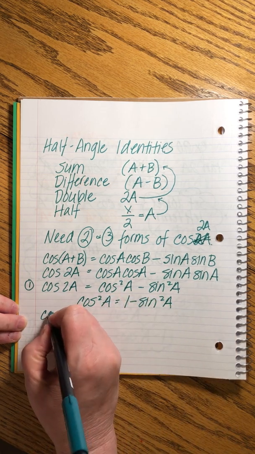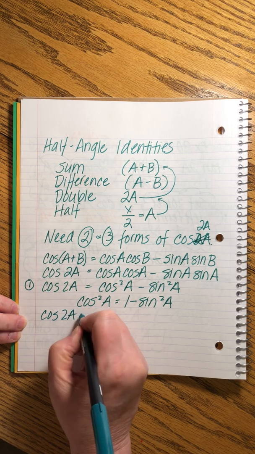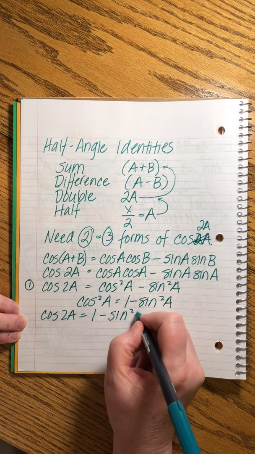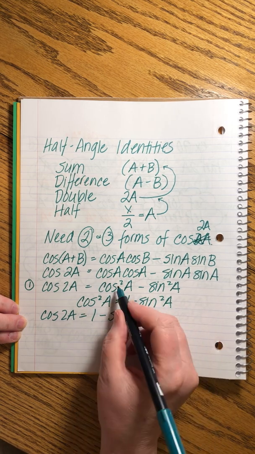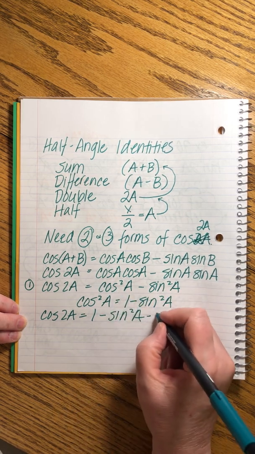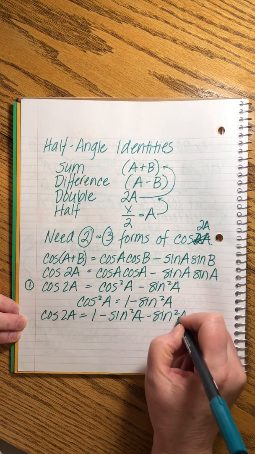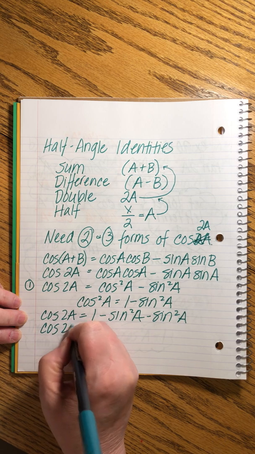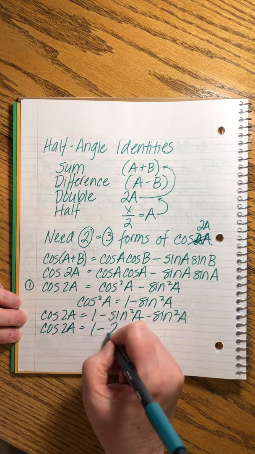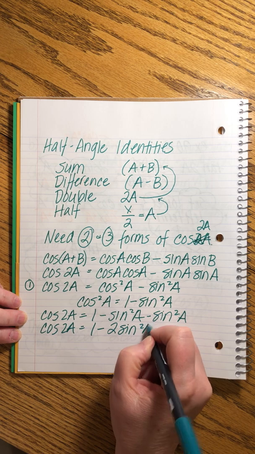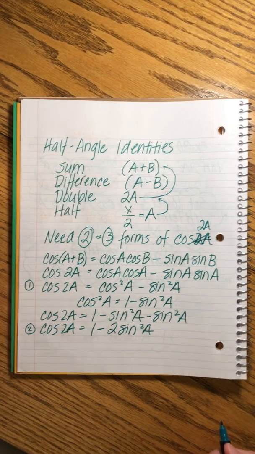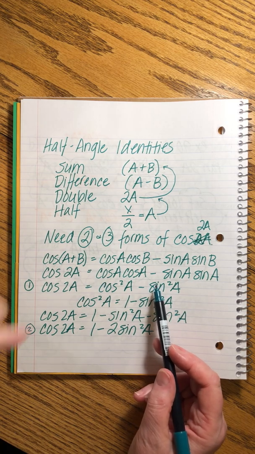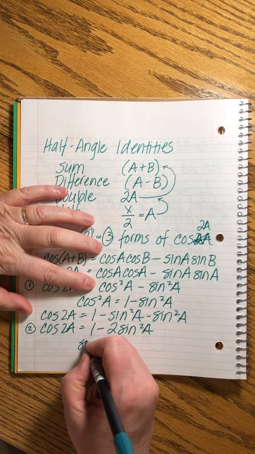So we'll get cosine of 2A equals 1 minus sine squared A, right? We're substituting this in for this, but then we have this other piece. So now we can put that together. Cosine of 2A equals 1 minus 2 sine squared A. There's our second form.